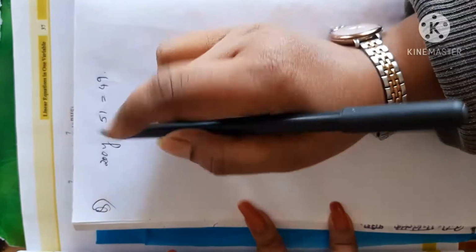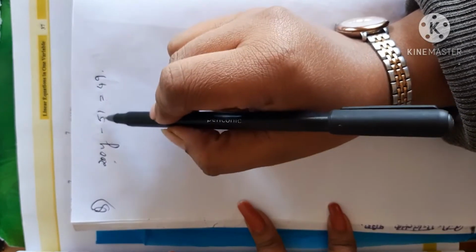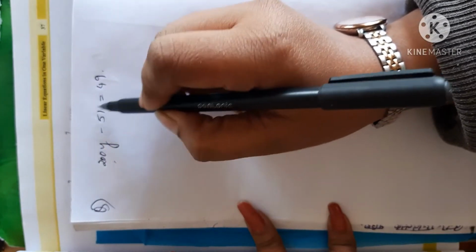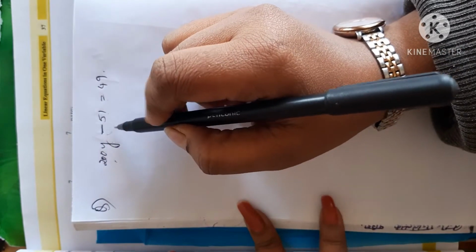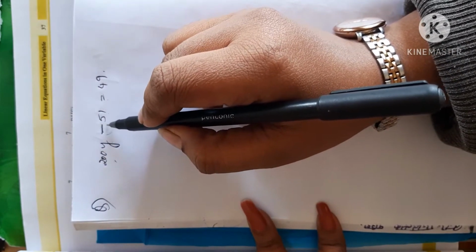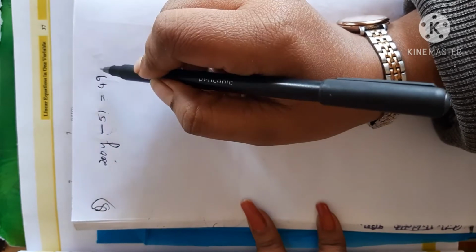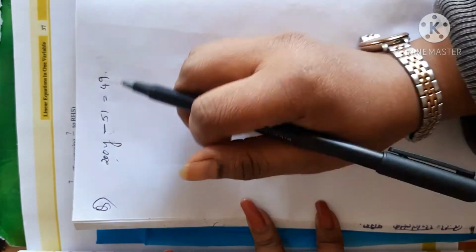Okay, now 200y minus 51 is equal to 49. Extra minus 51 is there. Look at the sign, minus. So I just want to remove this, or else I want to send this to the right hand side. Okay, let me explain the first method. I want to remove this.